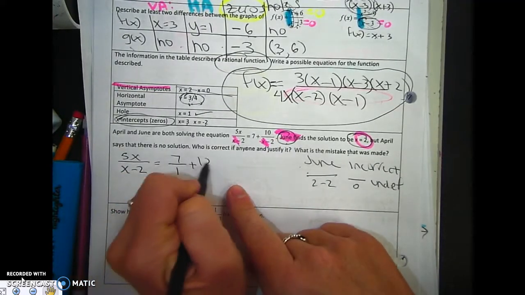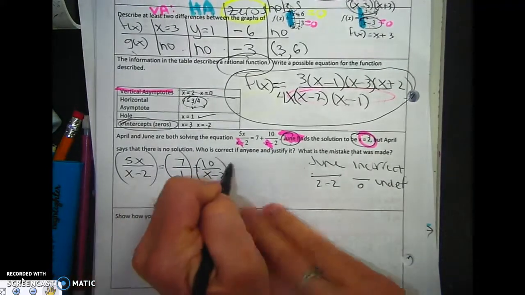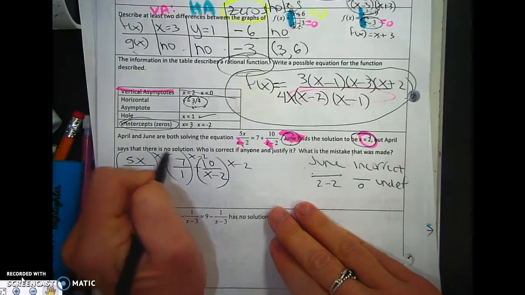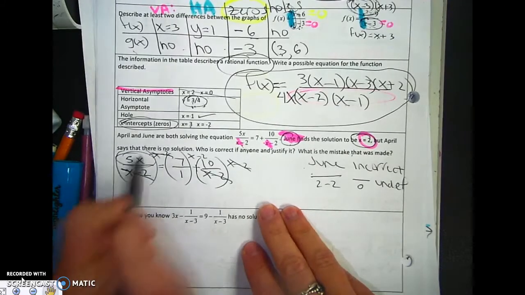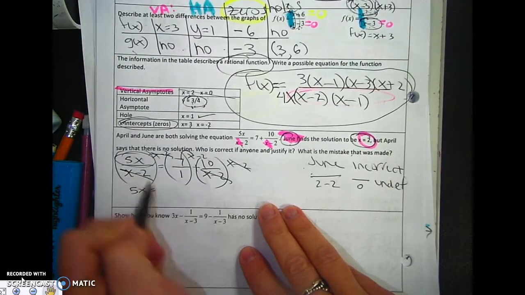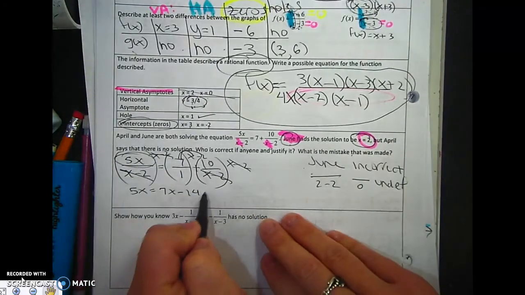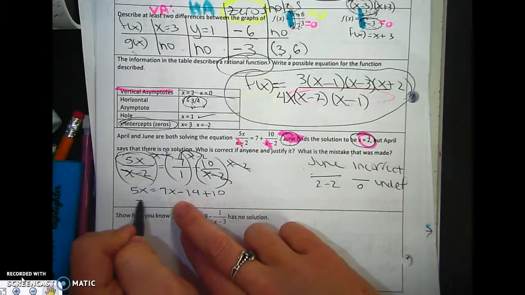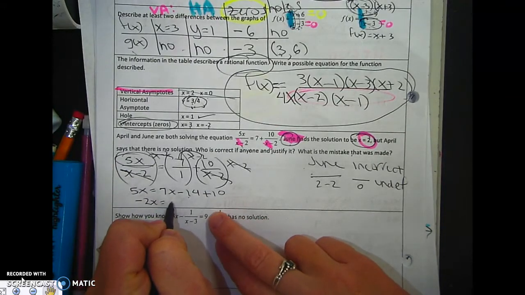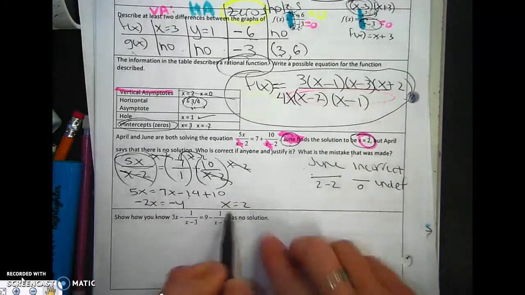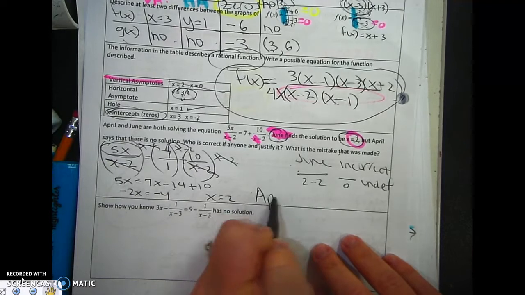I'm going to put it over 1. It's just easier when they're all fractions, so I know what I'm solving. The goal is to get the bottom gone, so I'm going to multiply everything by x minus 2. When I multiply everything by x minus 2, that's gone, and that's gone. So I'm just left with 5x equals, distribute, and then 10 plus 10. So small x to big X, negative 14 plus 4, plus 10 is negative 4, divide, x equals 2. So I can see why June got 2, but the person that's correct is actually April.